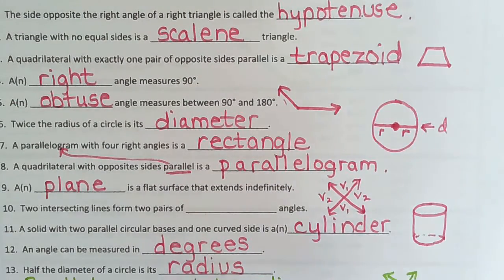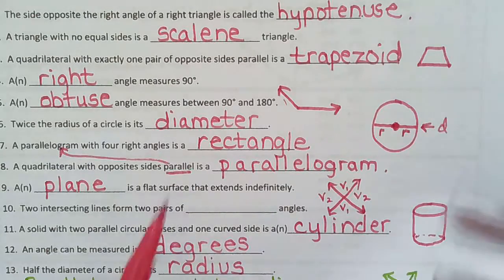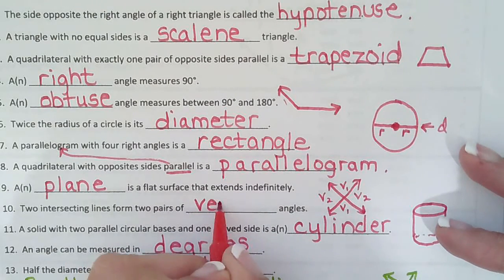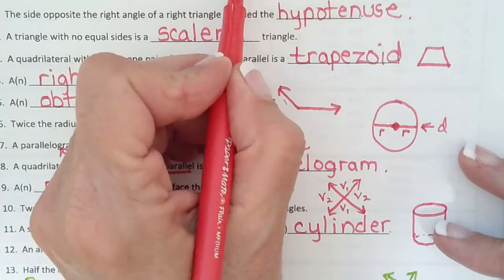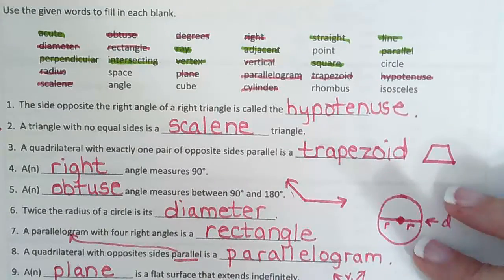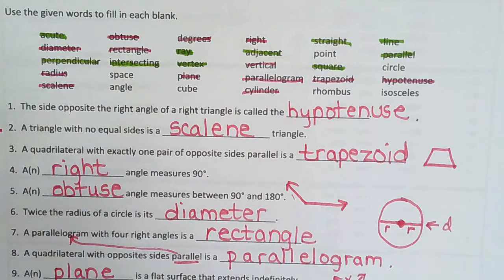So those are called two pairs of vertical angles. And we can go up there and cross it off. So it looks like there were about 1, 2, 3, 4, 5, 6, 7 we didn't use on that one. So anybody know what isosceles is?